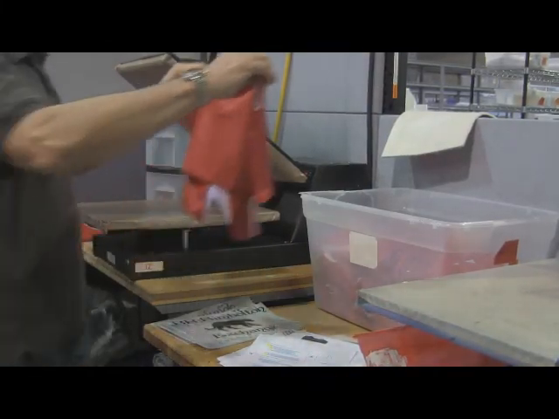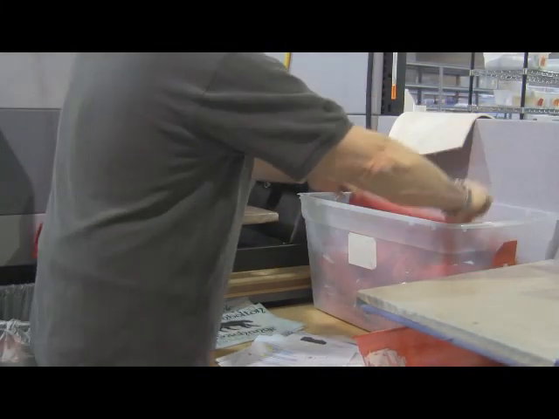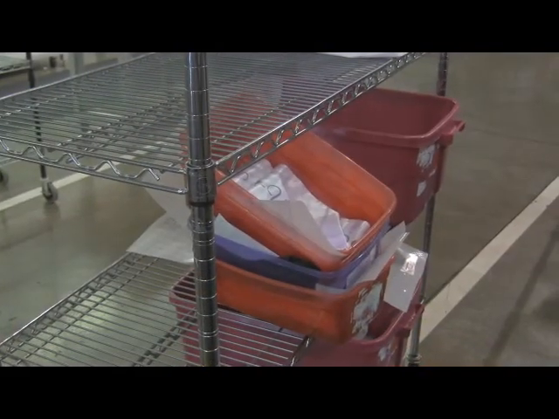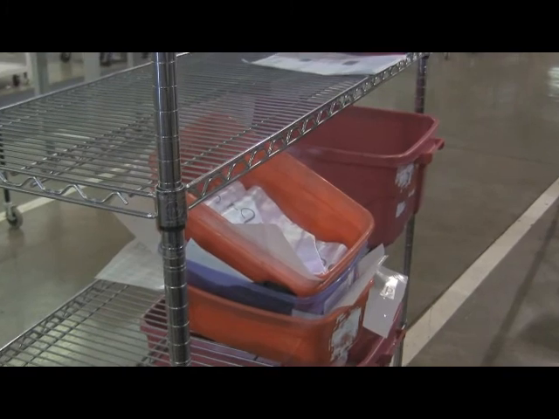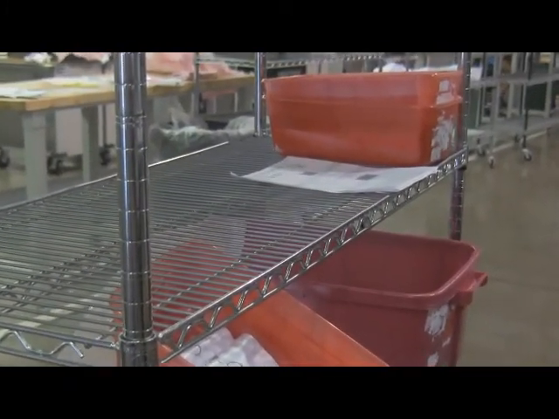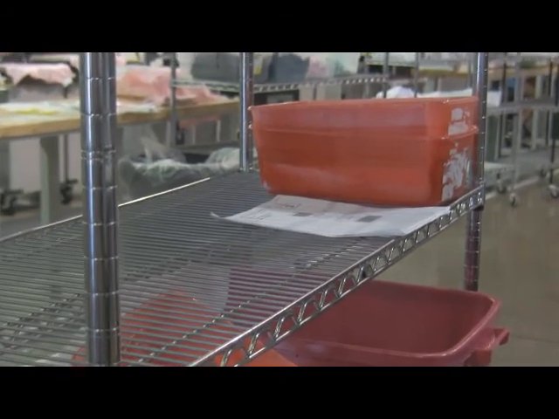Fold the garment and place it back into the bin. Repeat this production operation for each rhinestone item on the order. When all the items have been produced, place the customer order form into the bin with the completed items and send the bin to quality control.